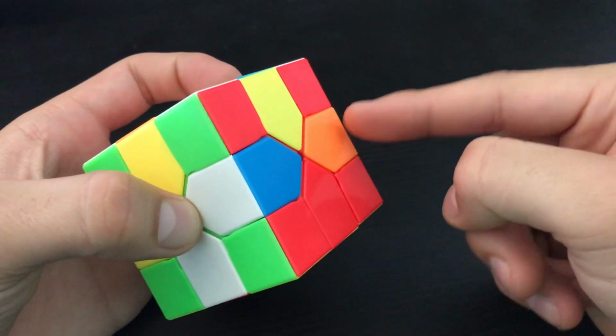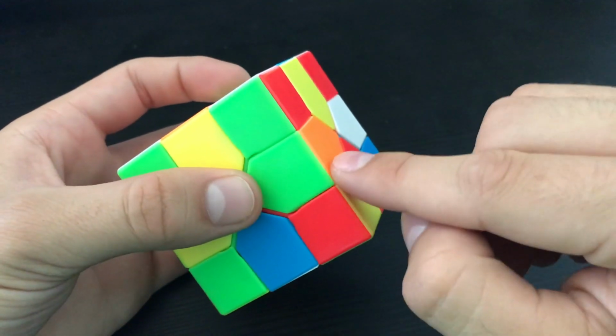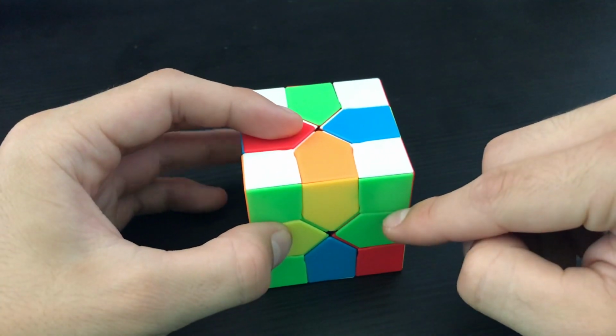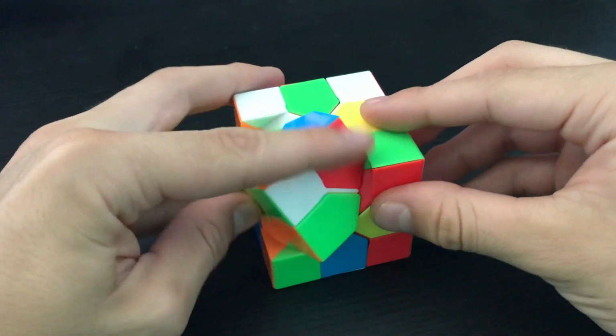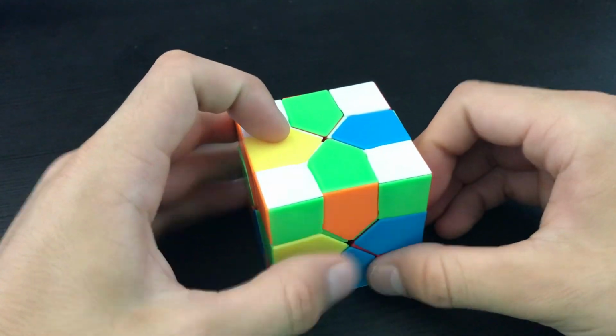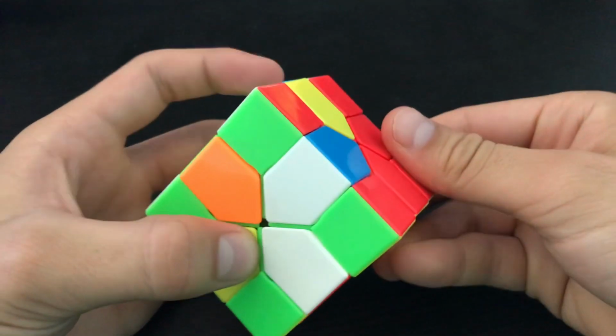Next is T, which is right here. So I'll set that up. And then it's an even target. So I do F first. And then undo the setup move.